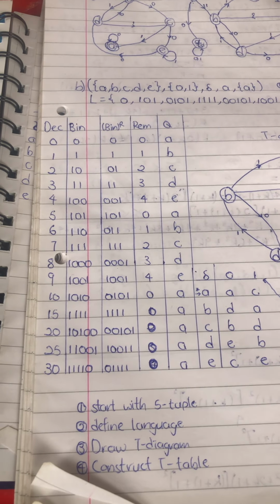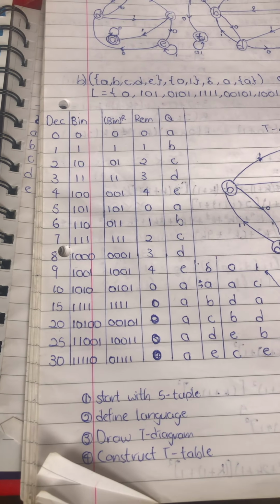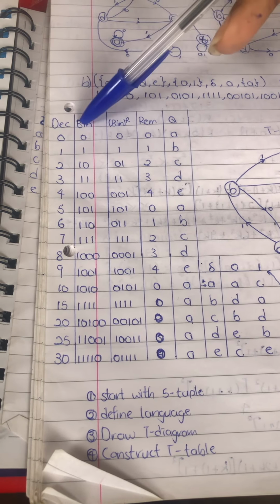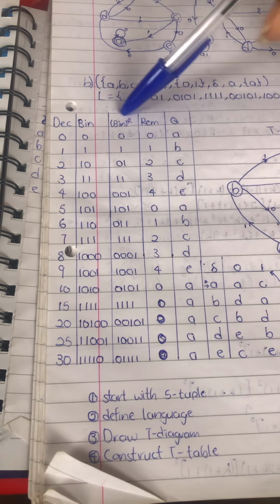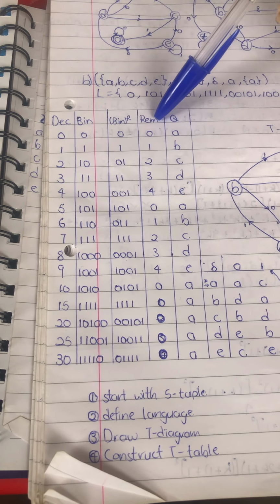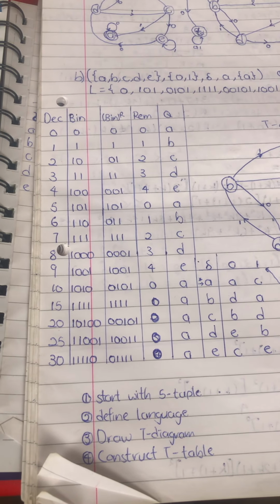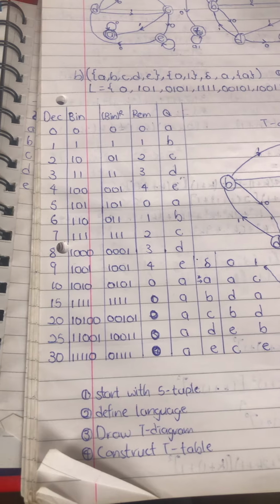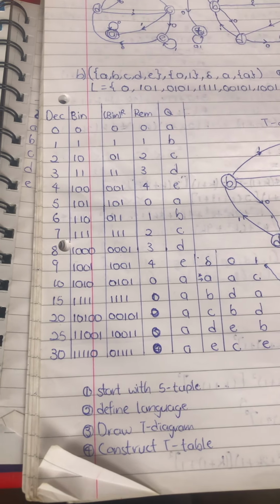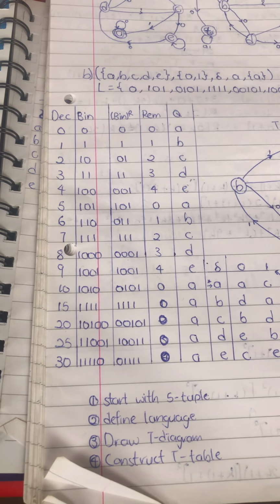But here, to do that, you have to construct this chart to get the states. So you can see my decimal, that's our normal counting system, binary, reverse binary, the binary reverse form of the binary integers, the remainder, and the Q, that's the states. So to start with such a question, you just keep in mind you have to do this chart to get the number of states.